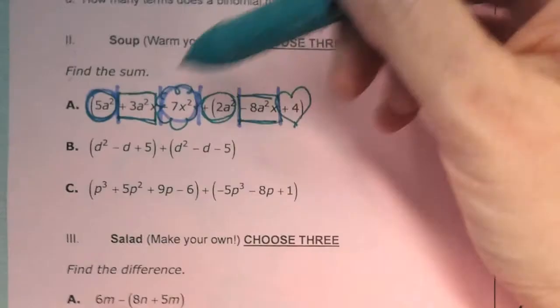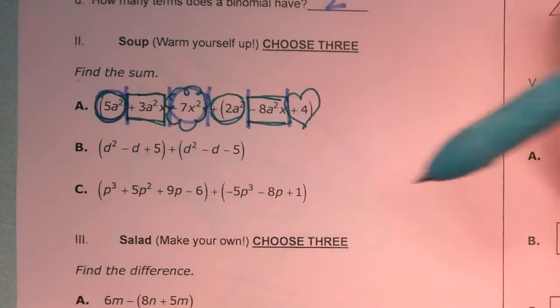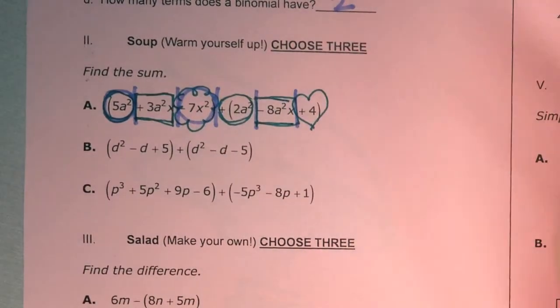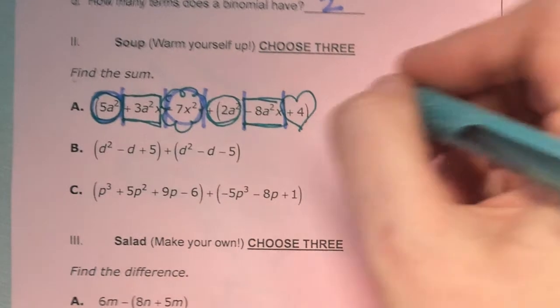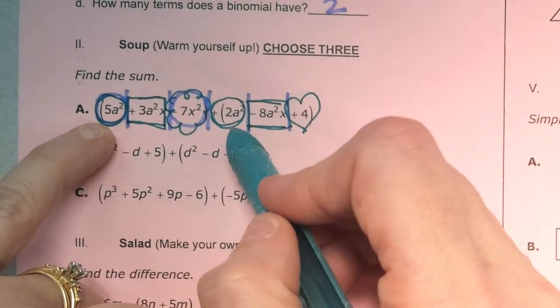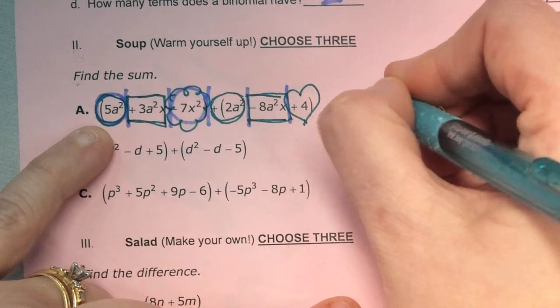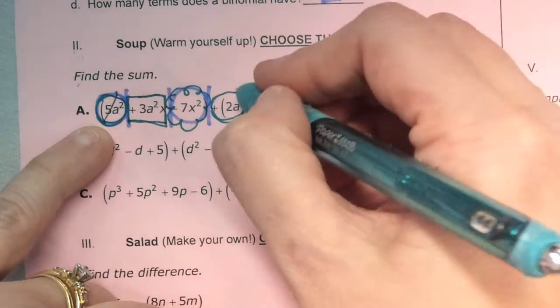Okay, so now I'm going to combine the things that are the same. And I usually start with the highest exponent to the lowest. So I have a 5a plus a 2a, which is what? 7a squared. Okay, so I can cross those off because I've done them.